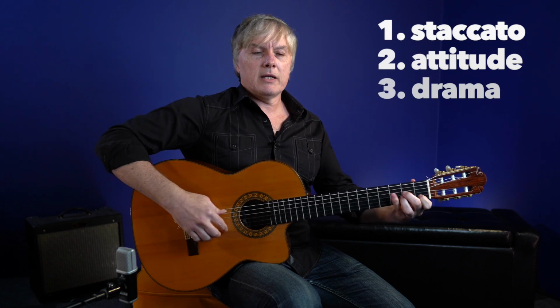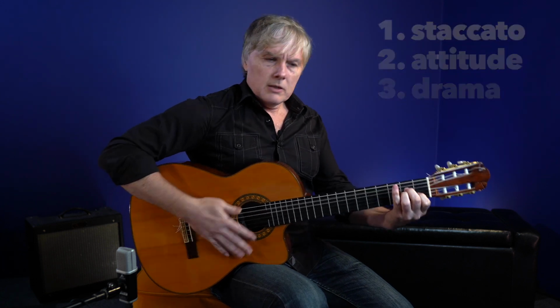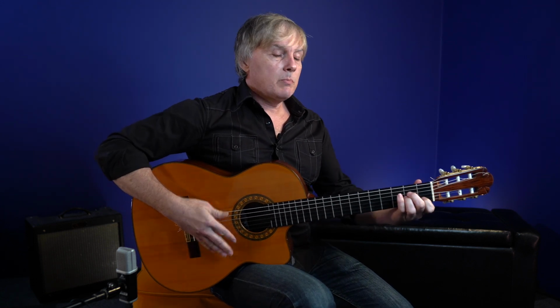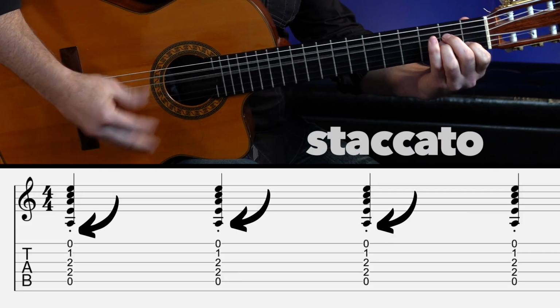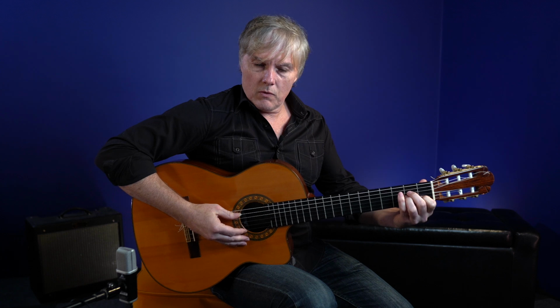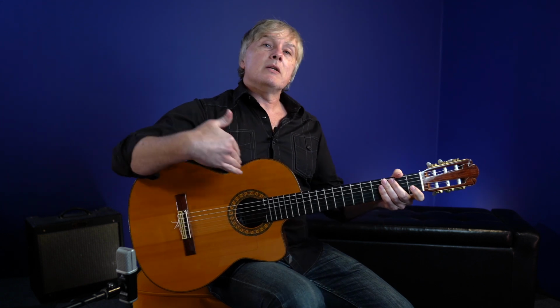So there's a lot of things that get cut off very quickly, but it's straightforward in the sense that we're just playing on every downbeat most of the time. 1, 2, 3, 4. 1, 2, 3, 4. Now I've got that space in between every single beat, and that really gives it that choppiness. So that's literally staccato. And to me, that's a very dramatic sound. It has a lot of attitude to it, in my opinion.